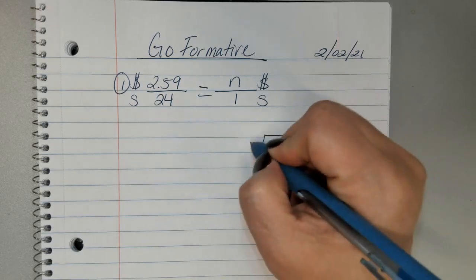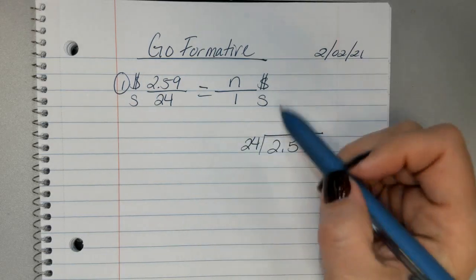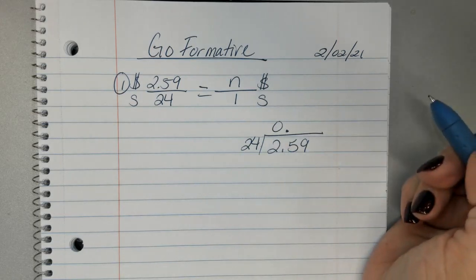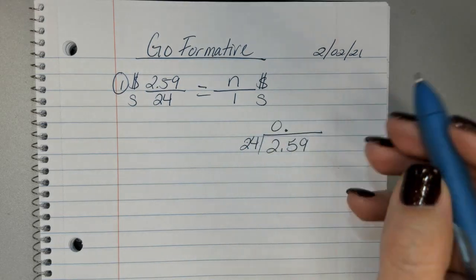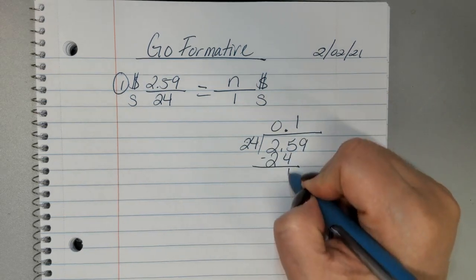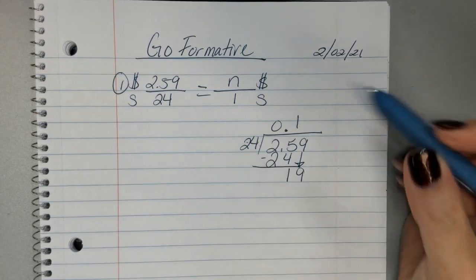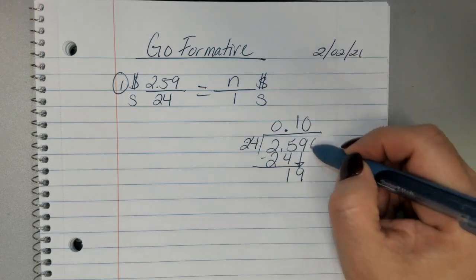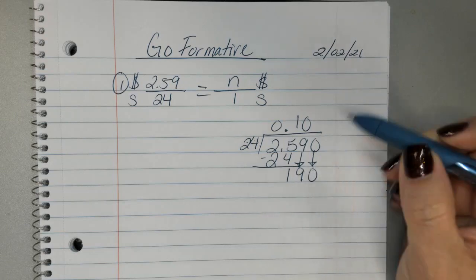divided by 24. 24 will not go into 2 evenly, so that's a 0. I'm going to bring my decimal straight up into my quotient. 24 goes into 25 once, which is 24. Subtract and I get 1. I'm going to bring down the 9. 24 goes into 19 0 times. I'm going to add another 0 and bring it down.